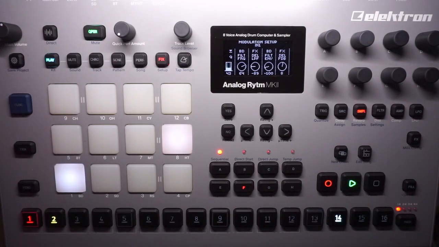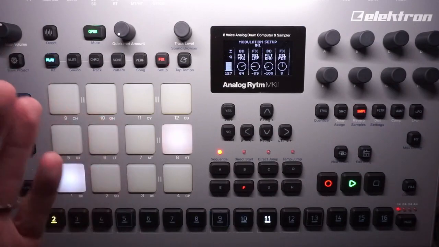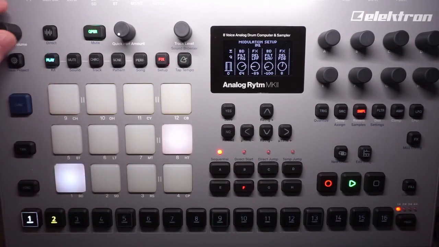You get these interesting polyrhythm type things because it's running at its independent rate, right? Which is quite cool.